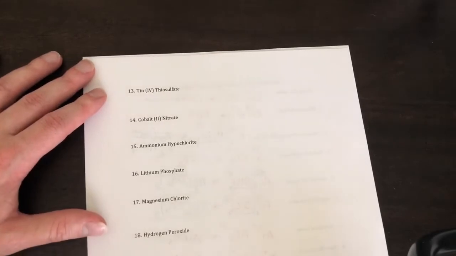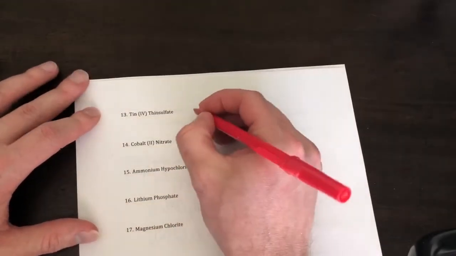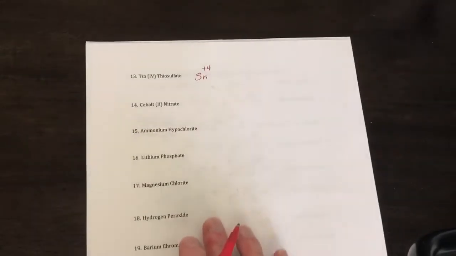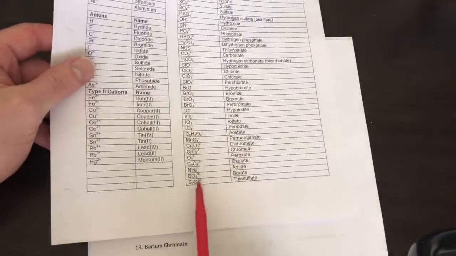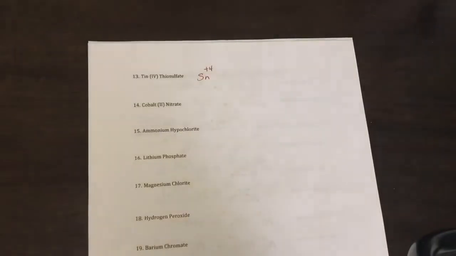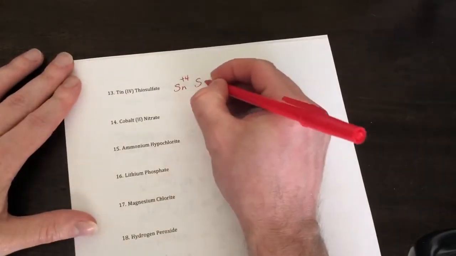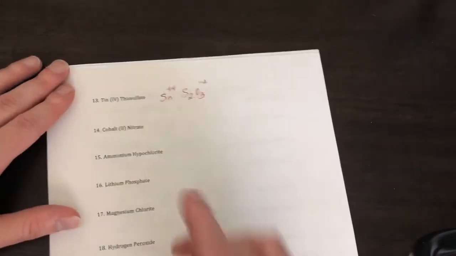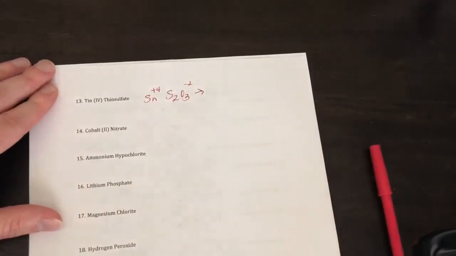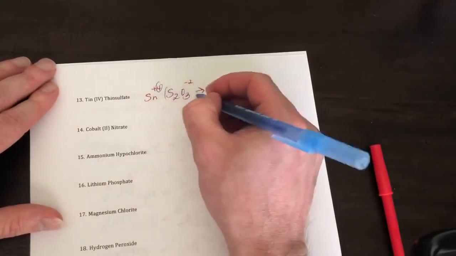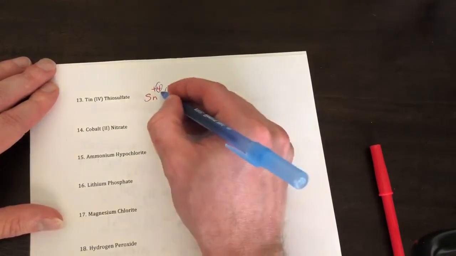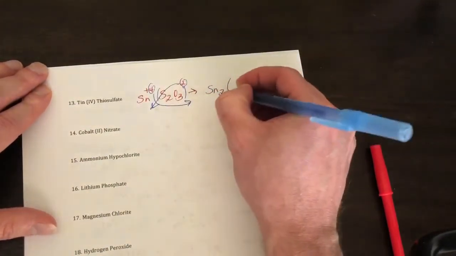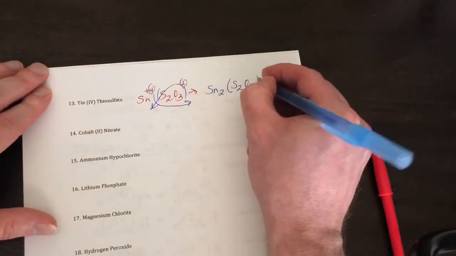Okay, tin IV thiosulfate. The symbol for tin is Sn with a +4 charge. Thiosulfate is down here at the bottom, S2O3 with a -2 charge. They're not equal and opposite, so we have to crisscross. We're going to bring a 4 down here and a 2 over here. So this is Sn2(S2O3)4.